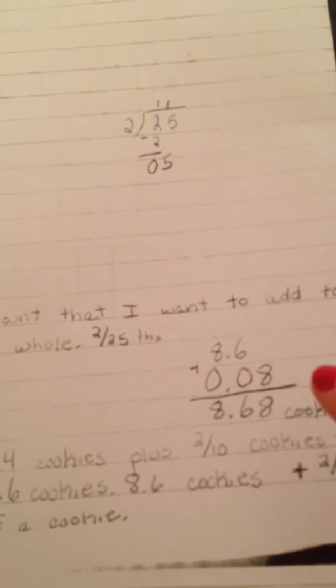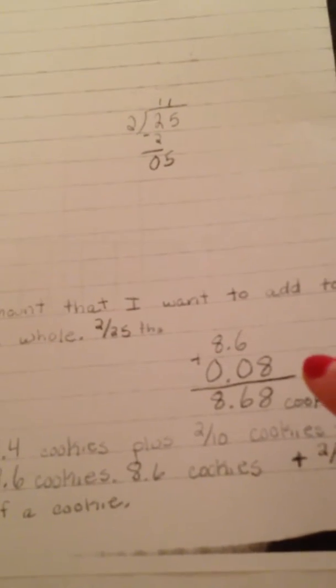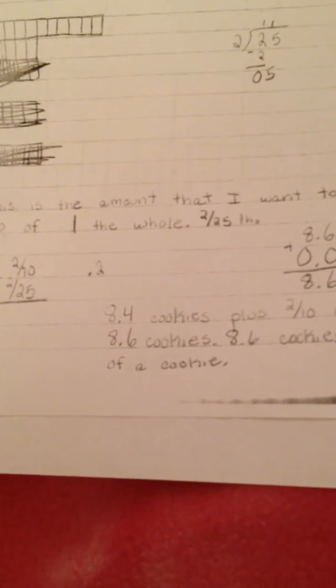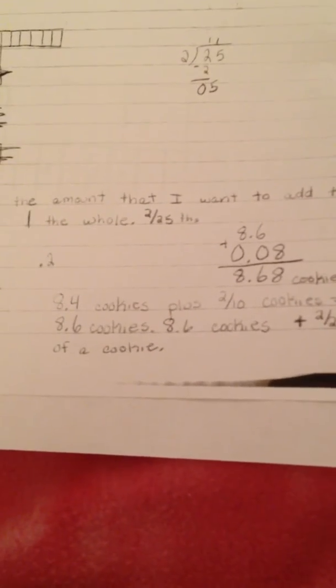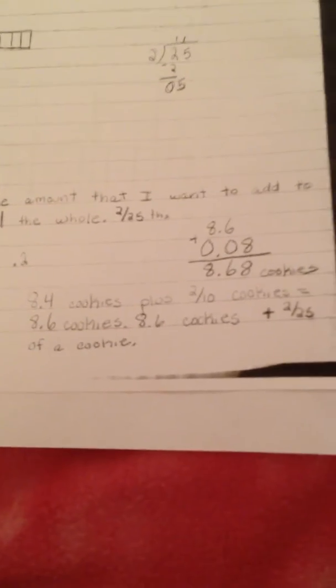And then she adds on the 0.08 and ends up getting 8.6 cookies. So here she states 8.4 cookies plus 2/10 cookies equals 8.6 cookies. 8.6 cookies plus 2/25 of a cookie. So that is how she came up with the answer.